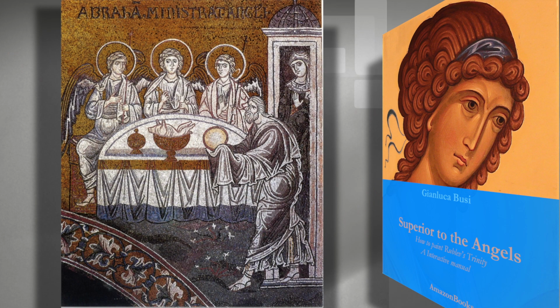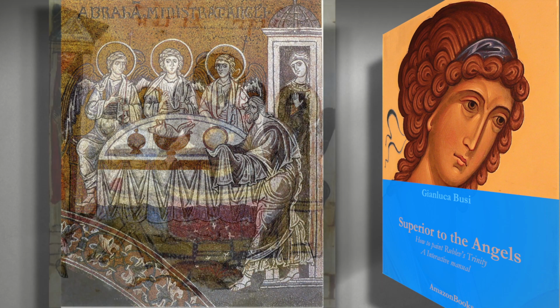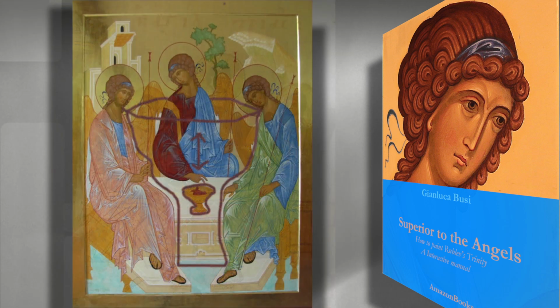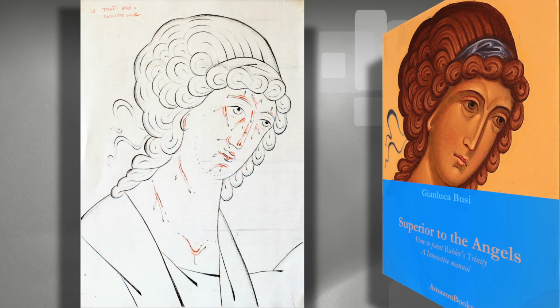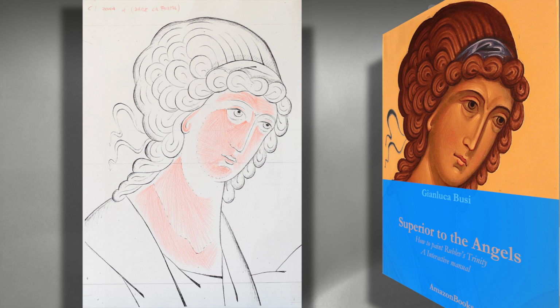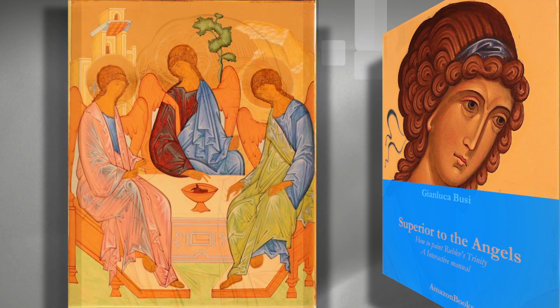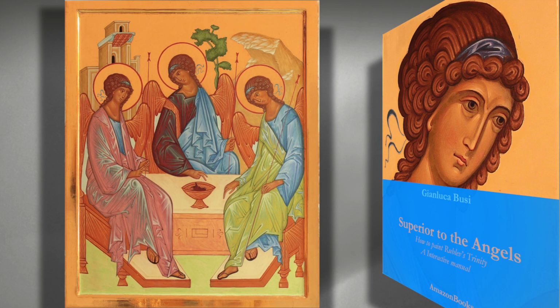This book is divided into two parts, the first being mostly theoretical, and the second part the actual manual, which goes step by step over all the elements, from the first drawing sketch to the colors to the sequences of images and the interactive films that allow for a certified copy of the Trinity of Rublev to be made from start to finish.